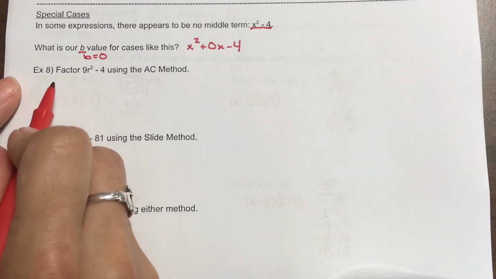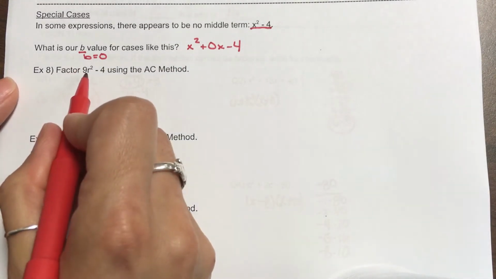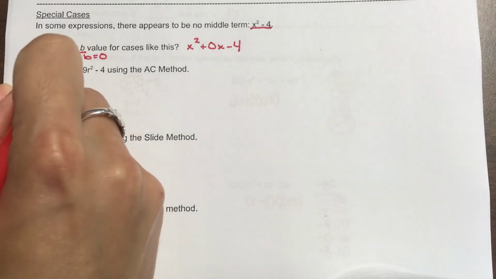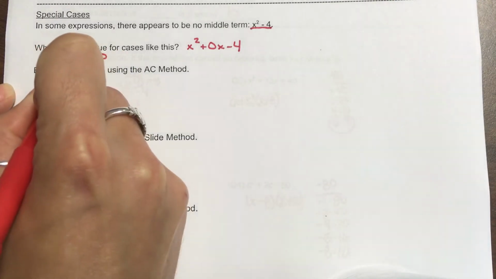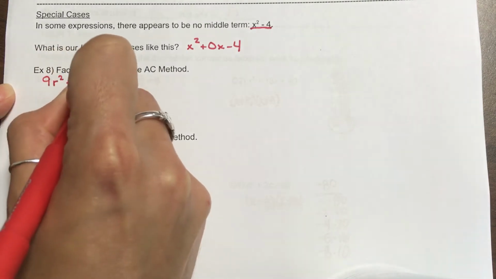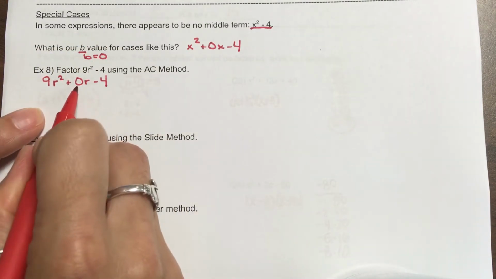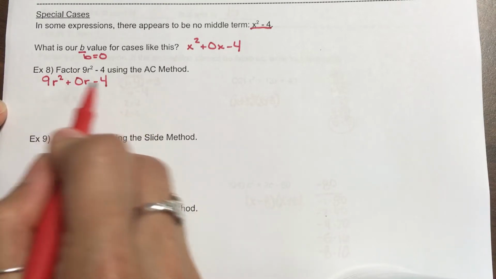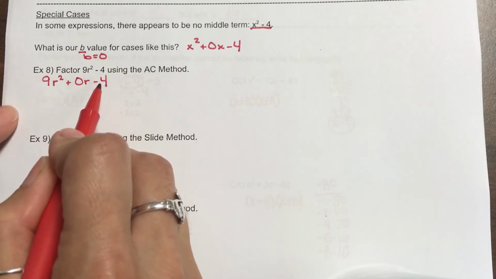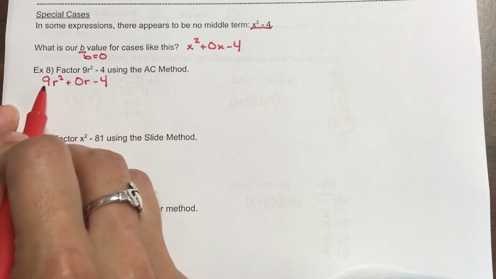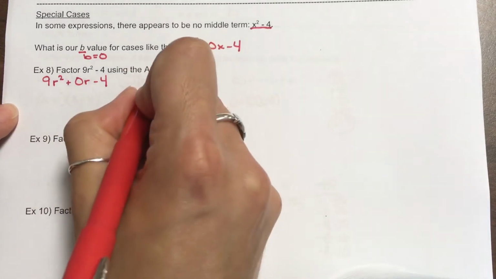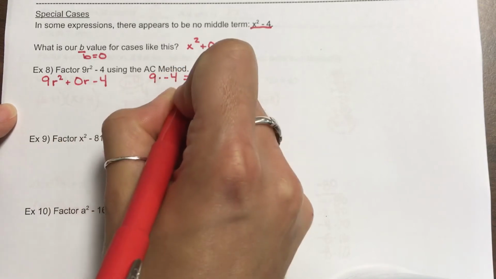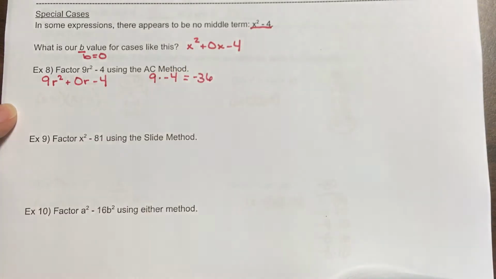So if we take a look at example 8, I'm going to factor 9r squared minus 4. And we'll use the AC method here. So I'm first going to rewrite this with that middle term showing as our reminder that our b is 0. Look for a GCF here. We don't have one, so I'm going to go ahead and move on to multiplying my a value and my c value. So a times c would be 9 times negative 4, which is negative 36.